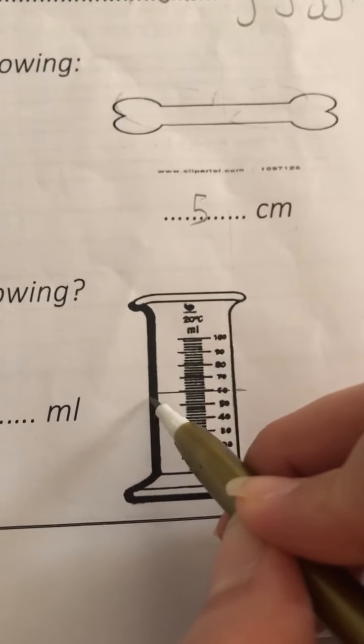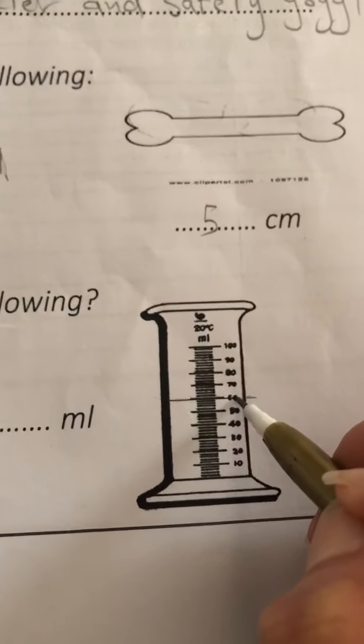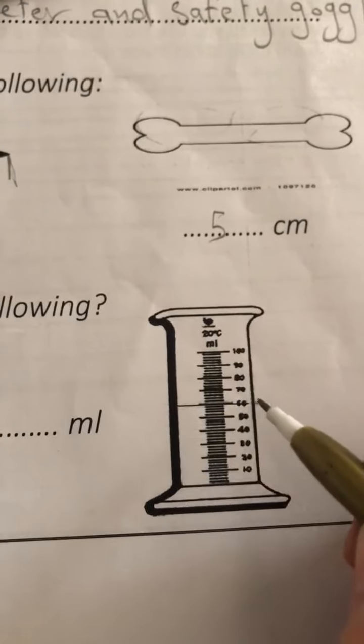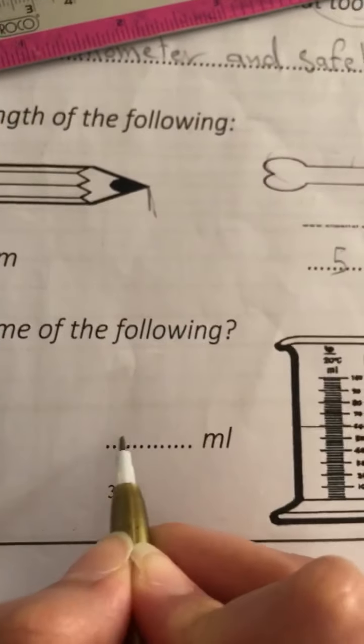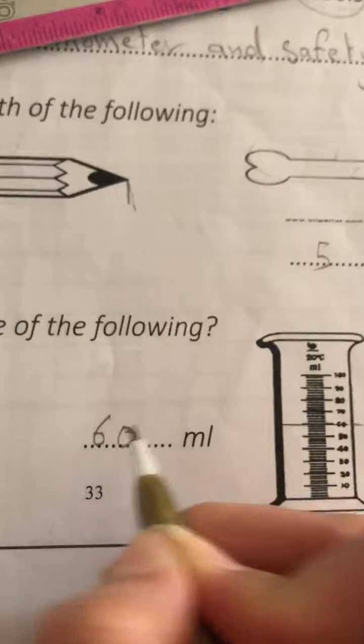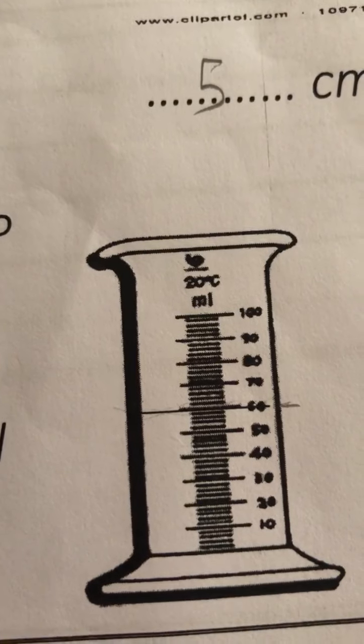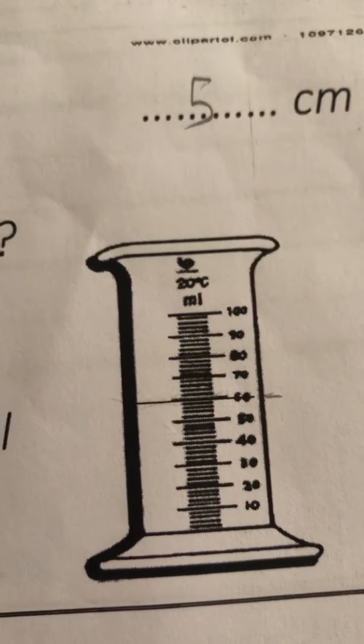So can you see the sign here? So the liquid is until 60 milli. So the volume of the liquid is 60 milli. Okay, it's 60 milli.